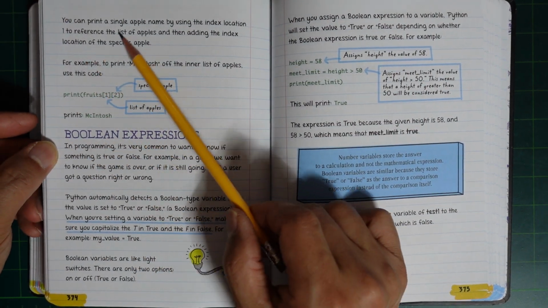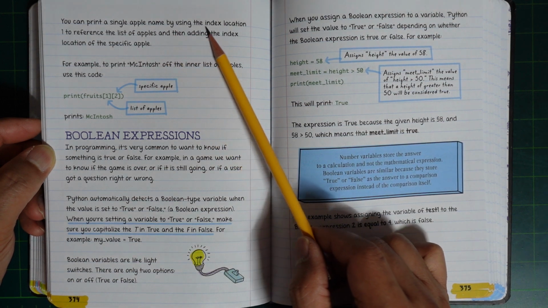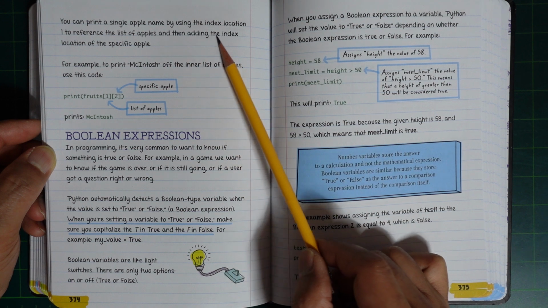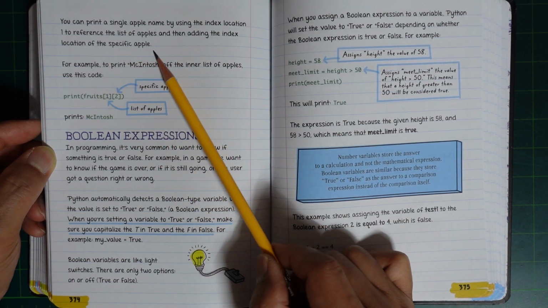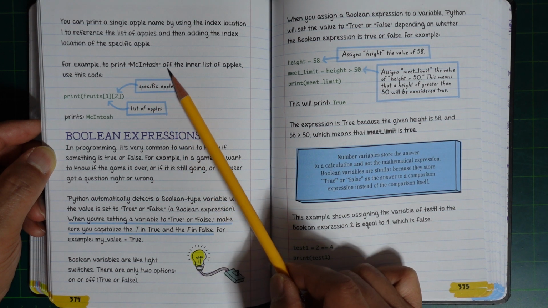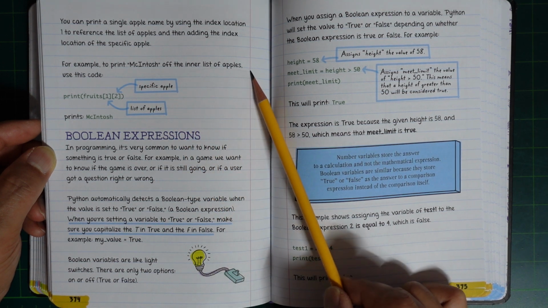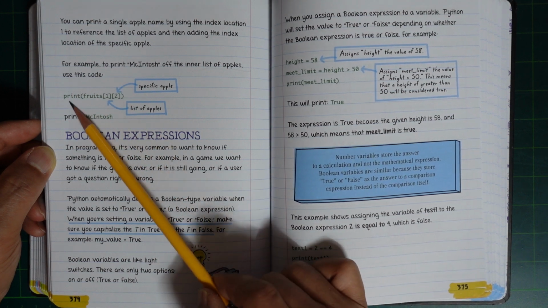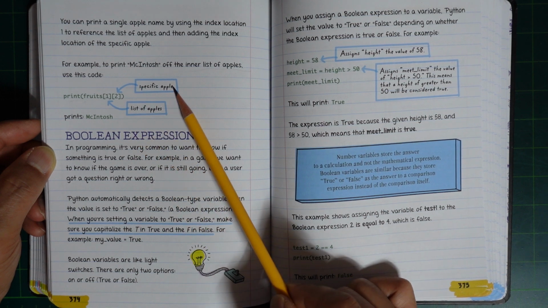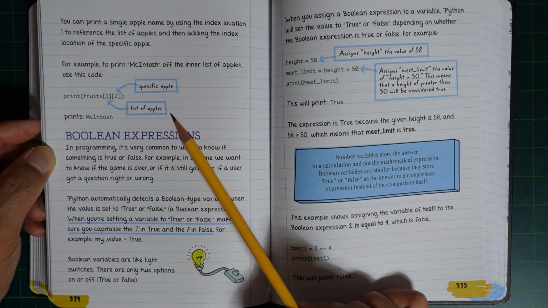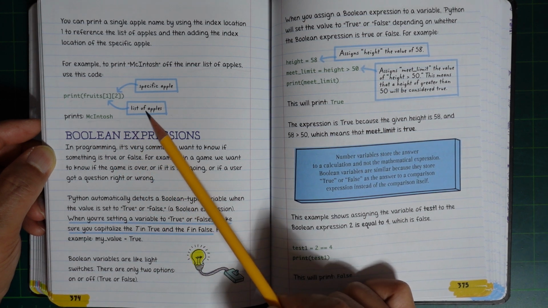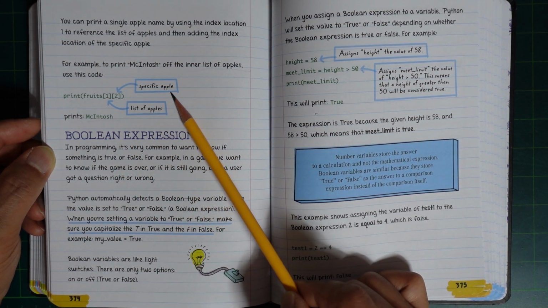You can print a single apple name by using the index location 1 to reference the list of apples and then adding the index location of the specific apple. For example, to print Macintosh from the inner list of apples, use this code. Print fruit[1][2], the specific apple in the list of apples. This prints Macintosh.